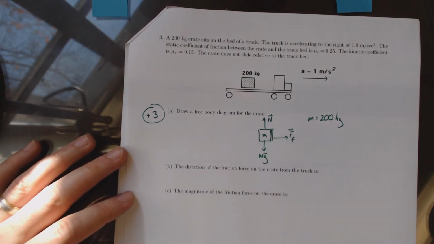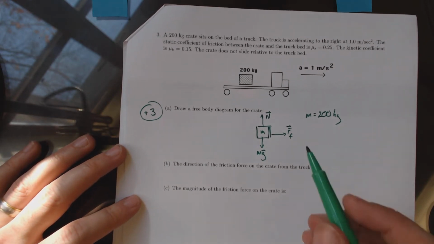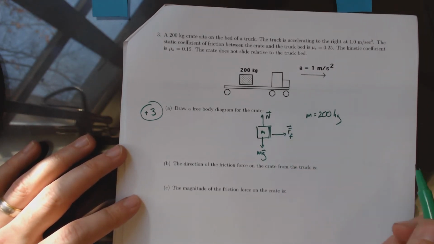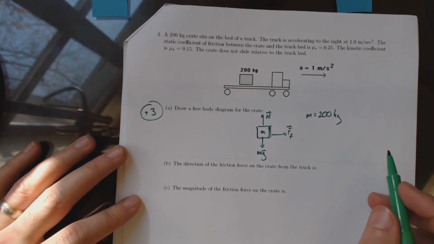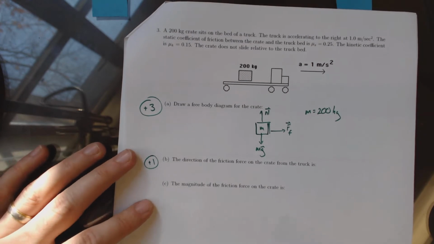So it was 3 points for each vector, minus 1 point if you started drawing in extra vectors. So minus 1 point for each extra vector that you drew. Or minus 1 point if friction was pointing in the wrong direction. Actually, no, we gave you a point here for friction pointing in the right direction.